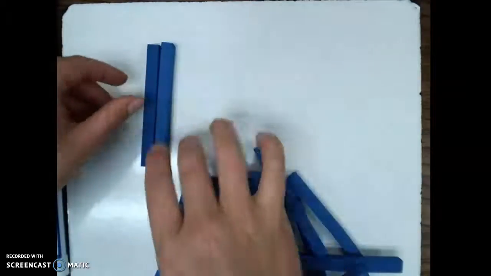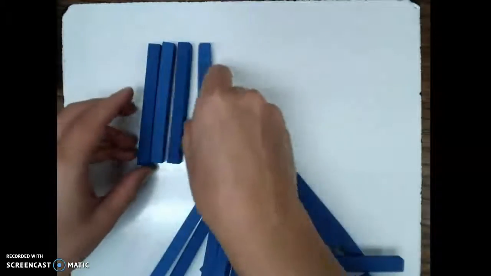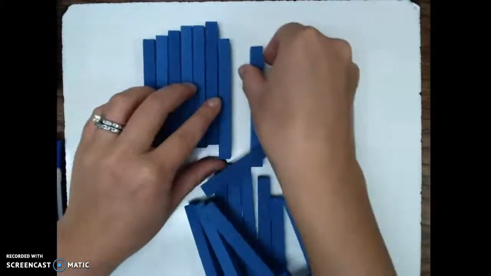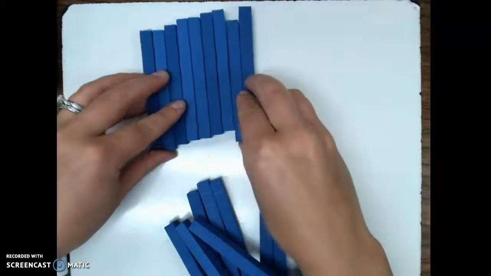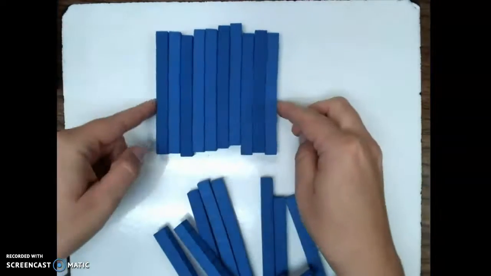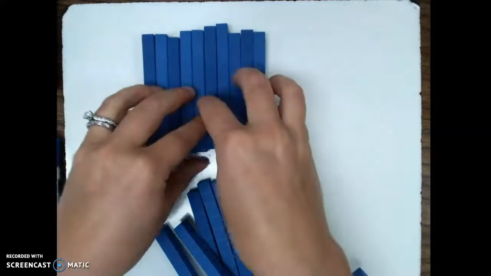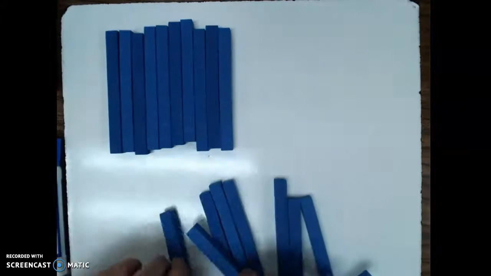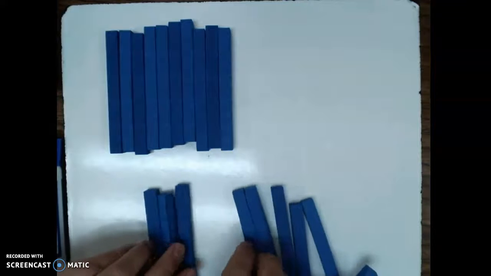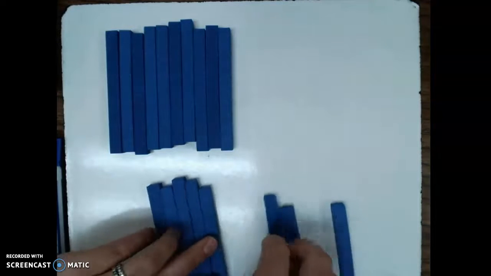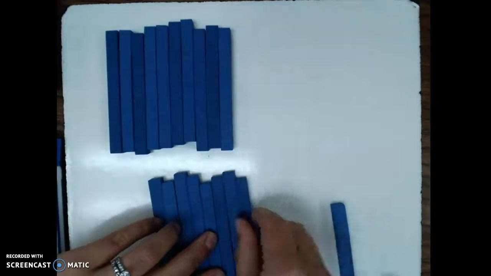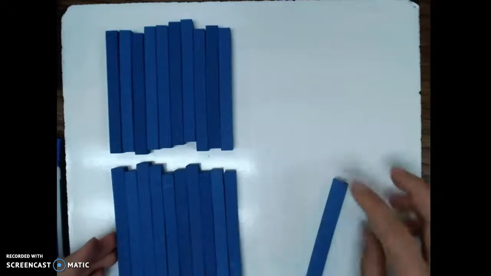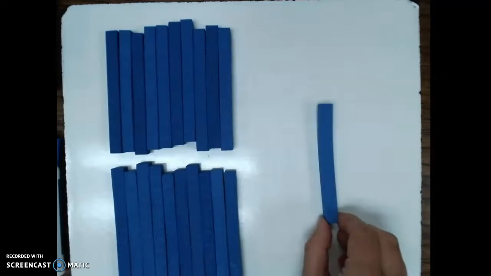All right, 1, 2, 3, 4, 5, 6, 7, 8, 9, 10. Right there, I have 10, so they're a group, and that makes 100. So I have 100, 1, 2, 3, 4, 5, 6, 7, 8, 9, 10. Here's another 100, but look, I have 1 left over.